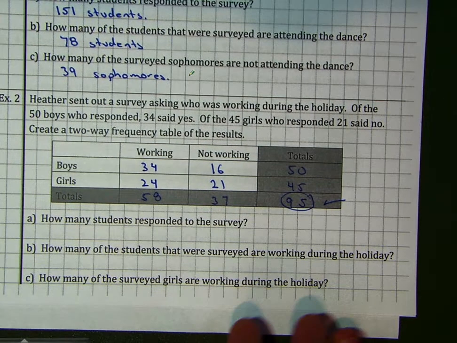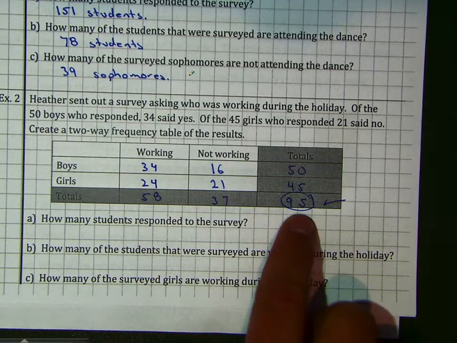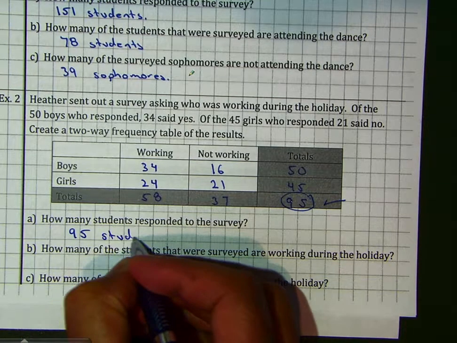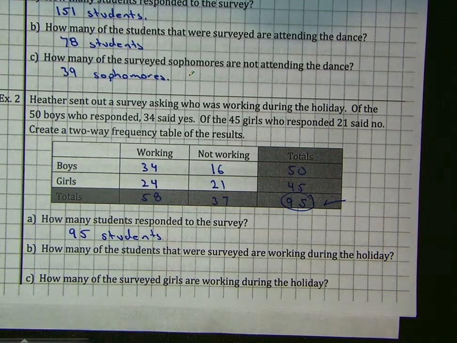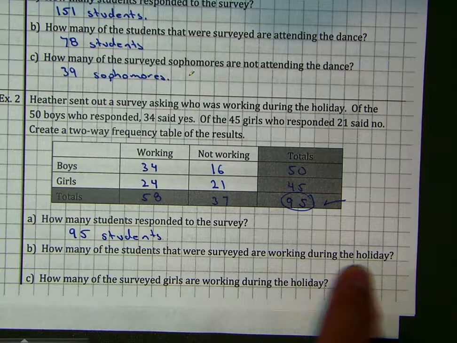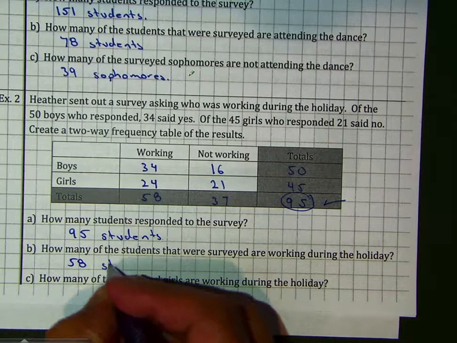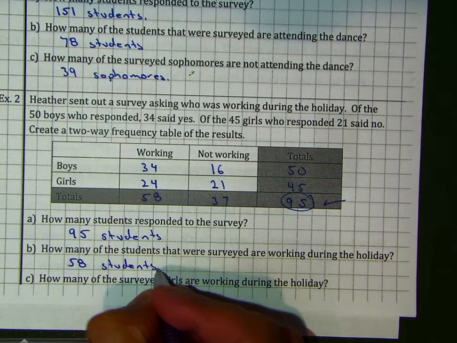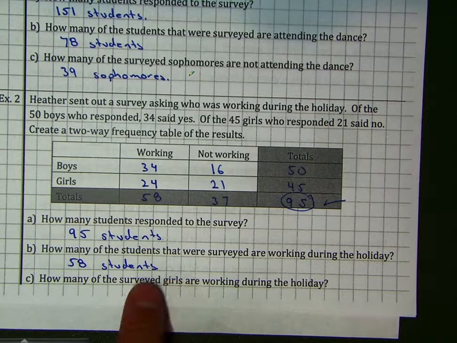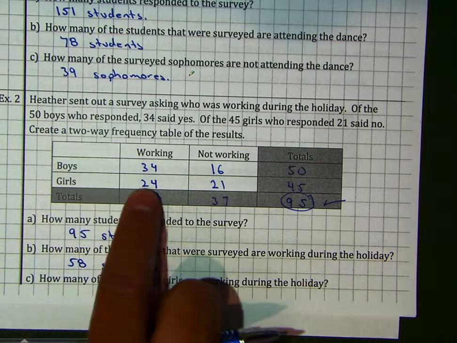So now let's go and answer the questions. How many students responded to the survey? A total of 95 students. How many of the students that were surveyed are working during the holiday? So during the holiday, how many of them are working? 58. How many of the survey girls are working during the holiday? So we're only looking for the girls who are working. So girls who are working will be 24 girls.